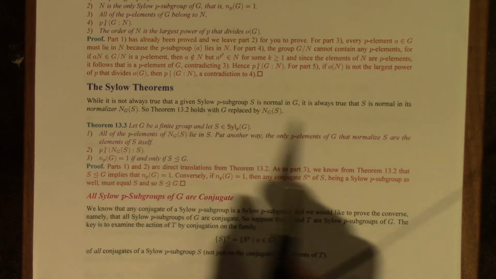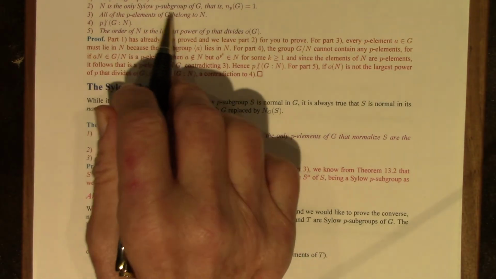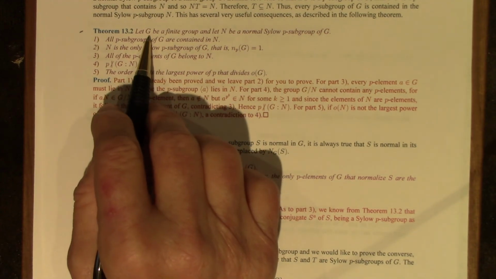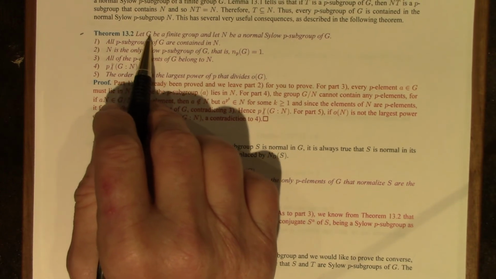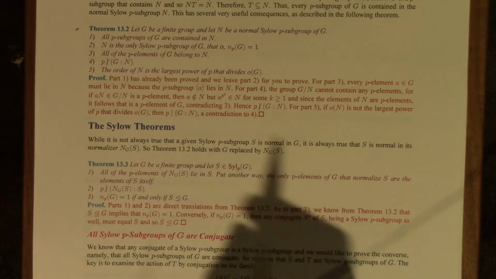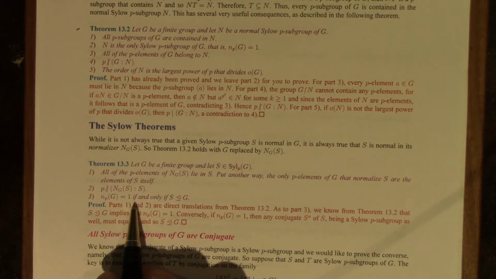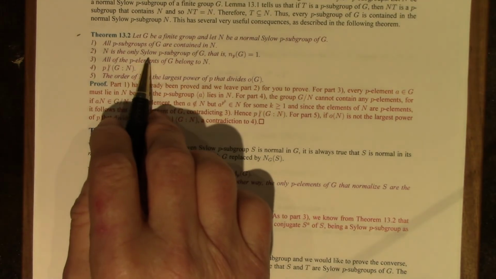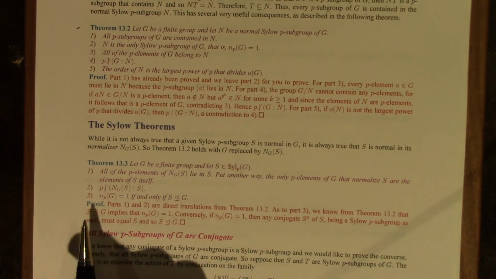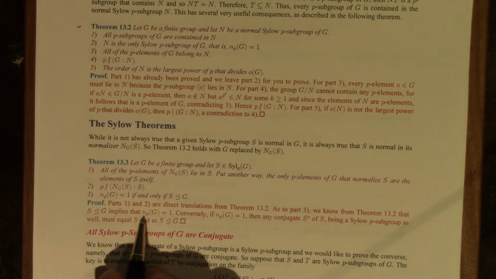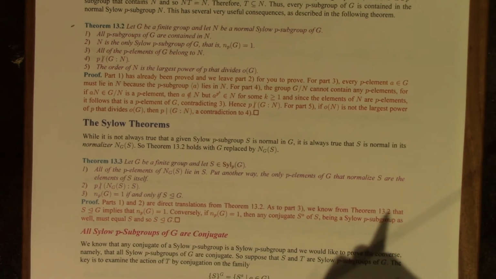Well, parts 1 and 2 are direct translations of what we just learned, again replacing G by the normalizer of S. So they come free of charge. We've done the work already. As for part 3, we know from this theorem that if S is normal in G, then N_p of G is 1.